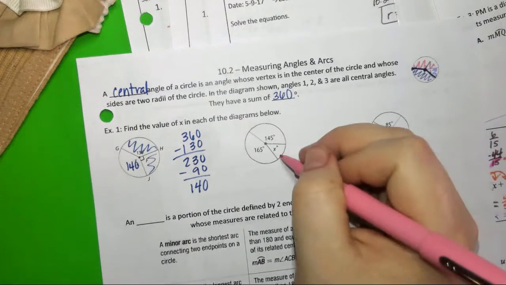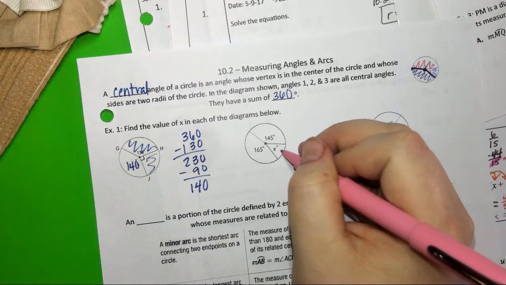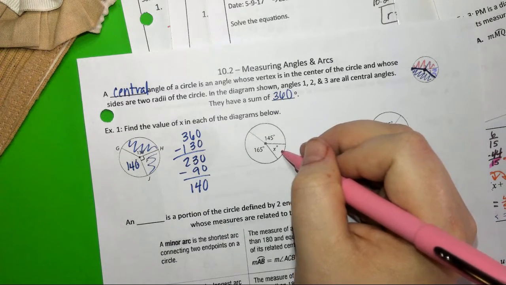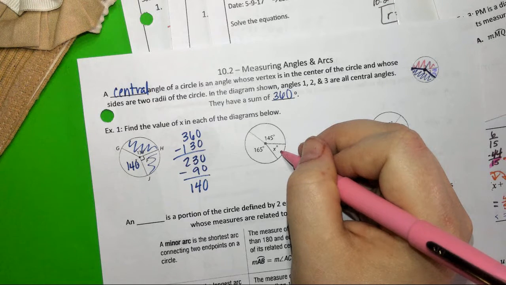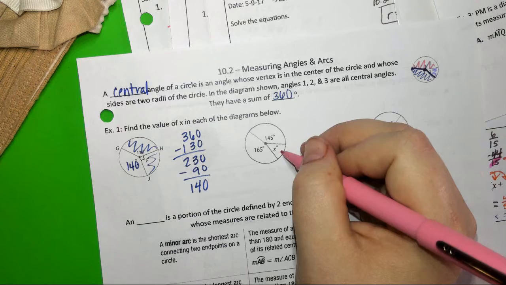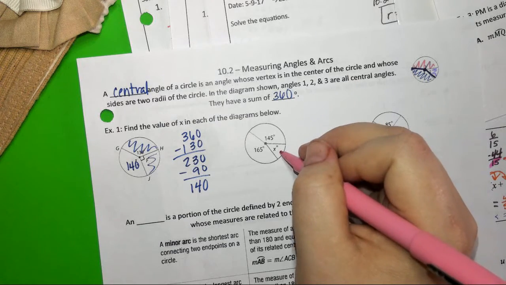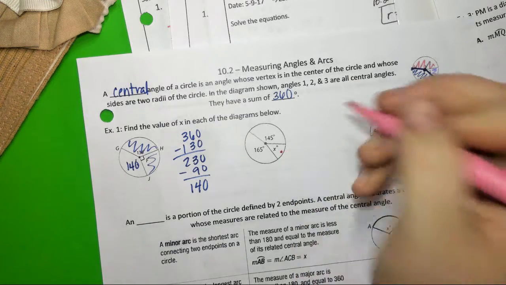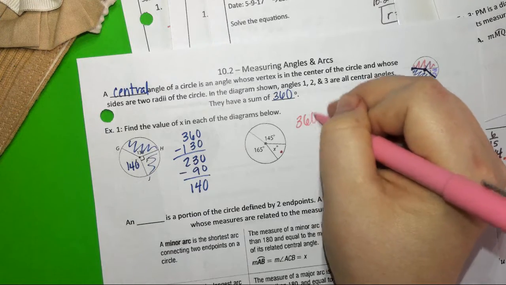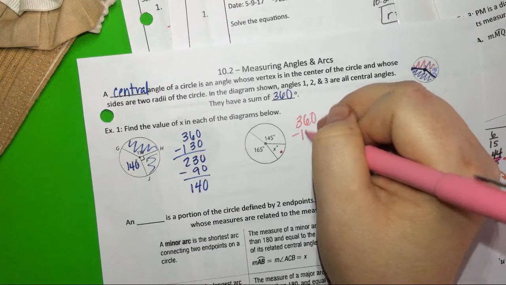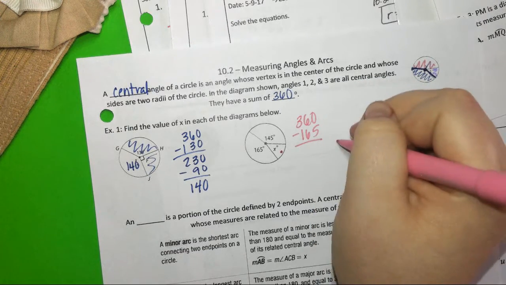Okay, what is x in the second circle example? It is 50. Again, 360 minus 165, you'll get some number.